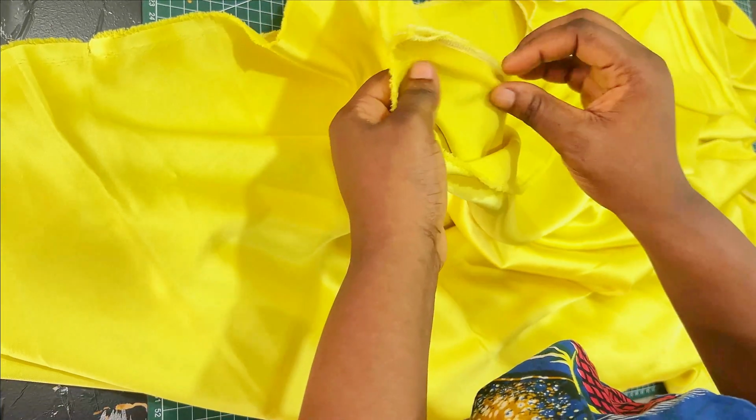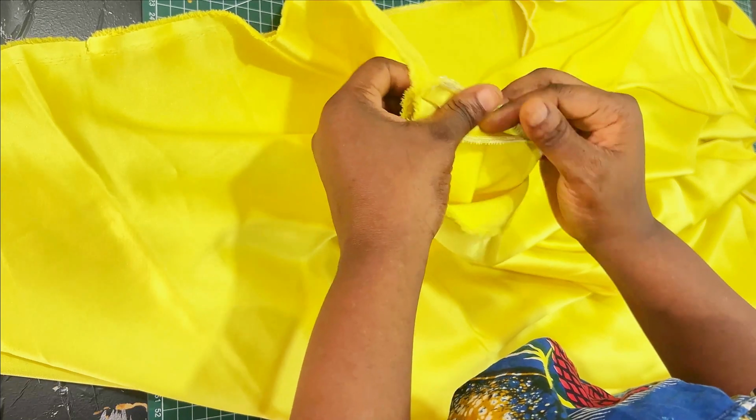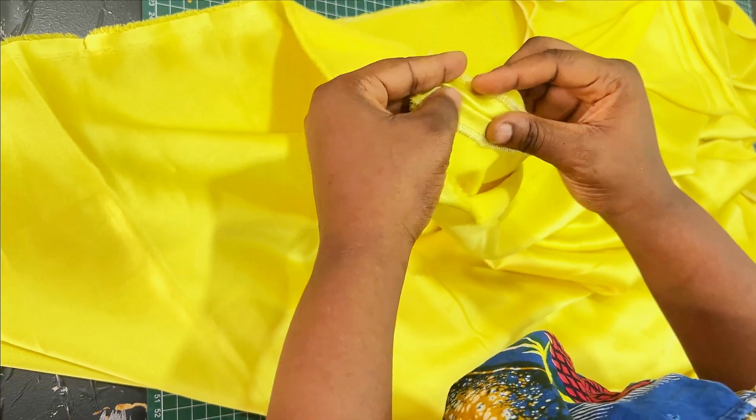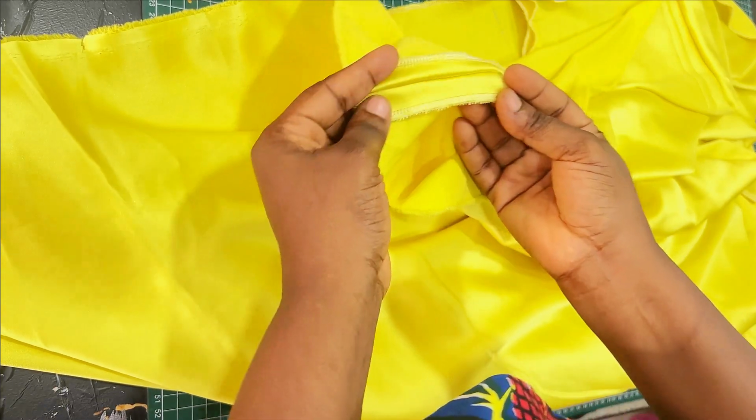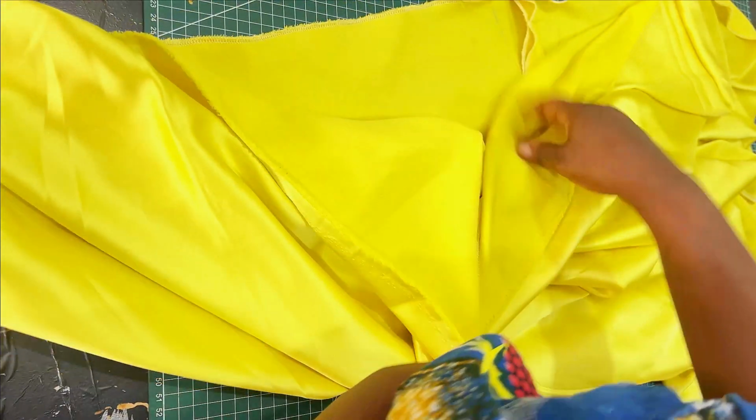I just stitched it. So after stitching it, you can just go ahead to open this stitch up, you iron it, and you can also use your hemming gun to glue it down. You can see that the edges are neat already because they are weaved. So this is the back.